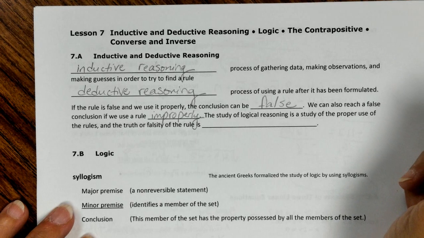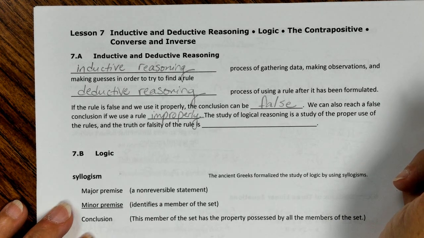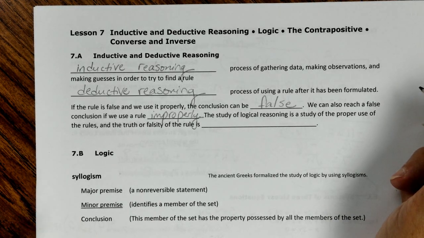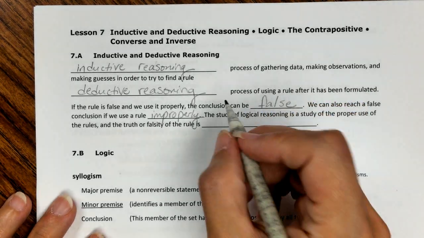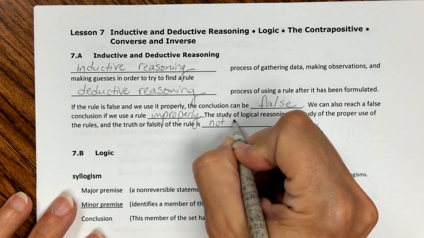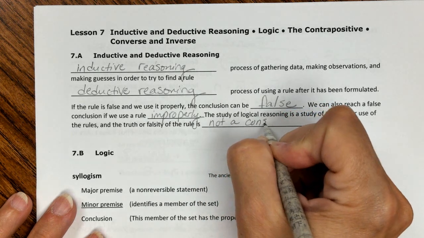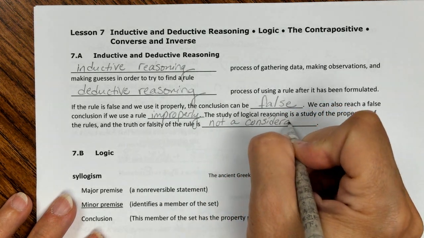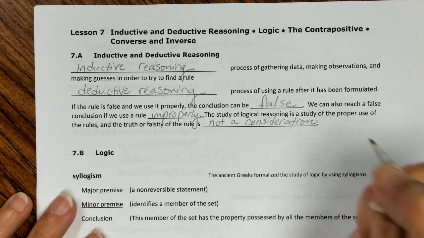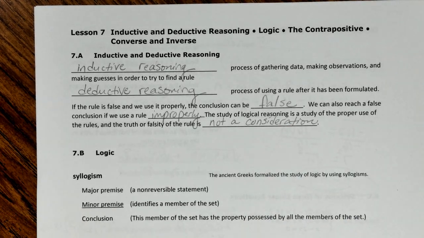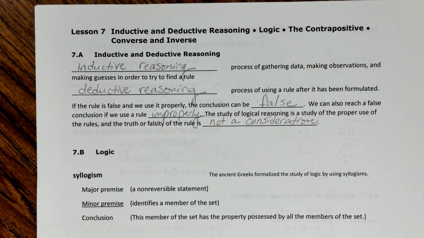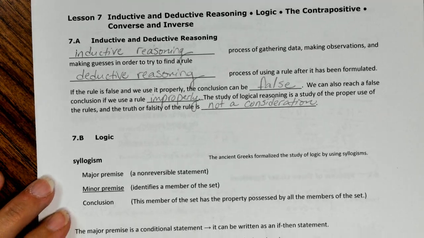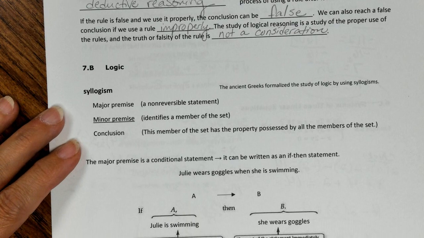The study of logical reasoning is a study of the proper use of the rules, and the truth or falsity of the rule is not a consideration for our purposes. Just for the purposes of studying logic, it is not a consideration. In real life, it is definitely a consideration. It's important that they are not false.